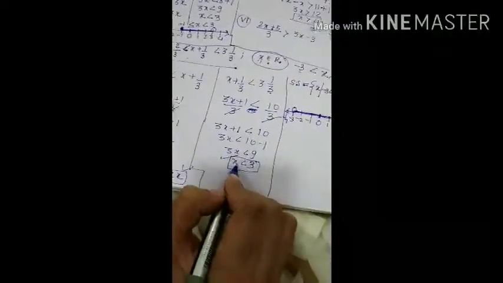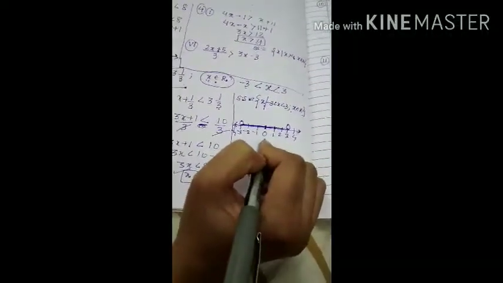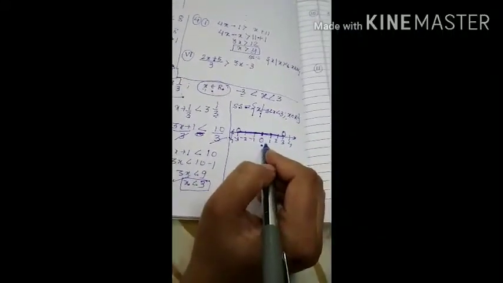So in the board exam you will be getting 1 mark for solving this, writing the solution set 1 mark, and drawing a line 1 mark. So in total you will be getting a 3 mark question this way in the exam.